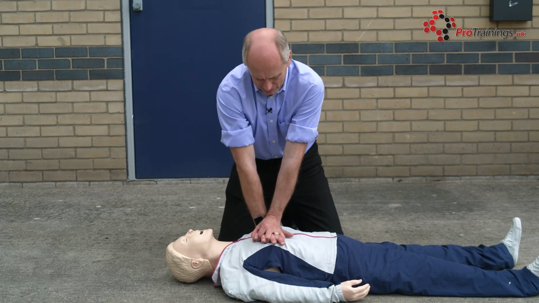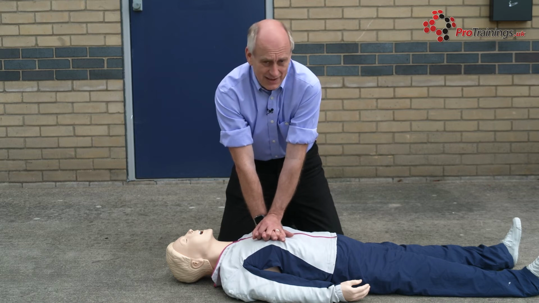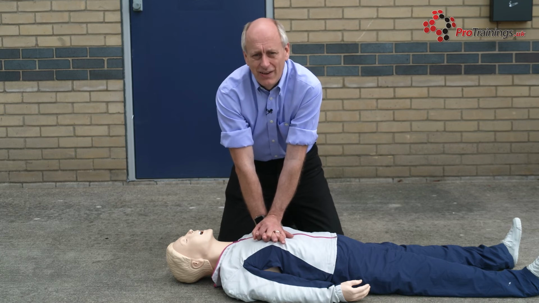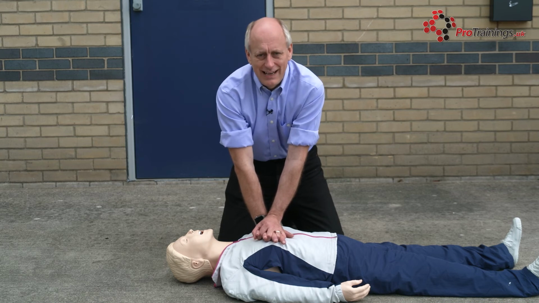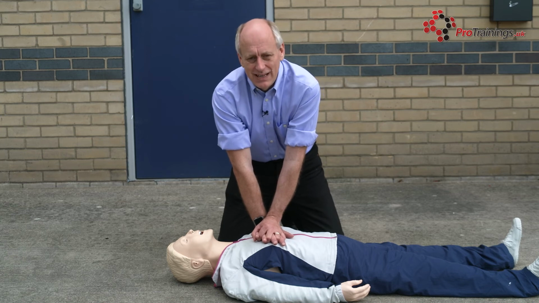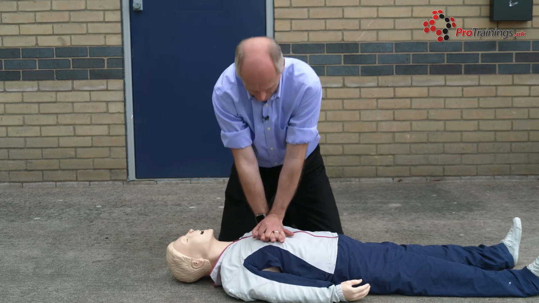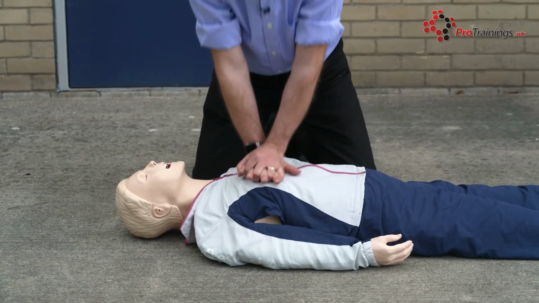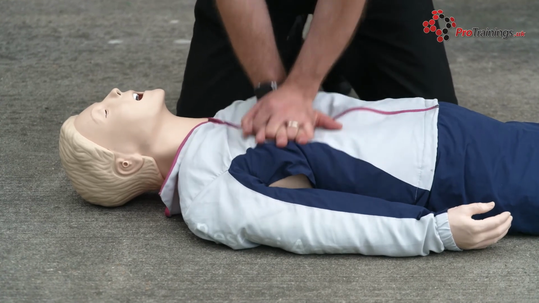So arms right above, arms straight, shoulders above, and we're pushing down 30 times. And again, you can count out loud so that everyone around you knows what you're doing, and hopefully there'll be less chance of distracting you. If you do get distracted and you lose count, yes, we're saying 30 compressions, but if you do 28 or 32, it's not a problem. If you're not sure, then just get the compressions done, but try and count out loud. 1, 2, 3, 4, 5, 6, 7, 8, 9, 10, 11, 12, 13, 14, 15, 16, 17, 18, 19, 20, 21, 22, 23, 24, 25, 26, 27, 28, 29, 30.